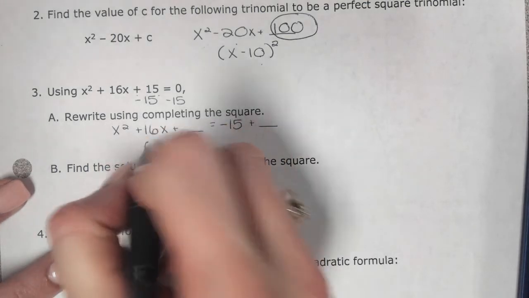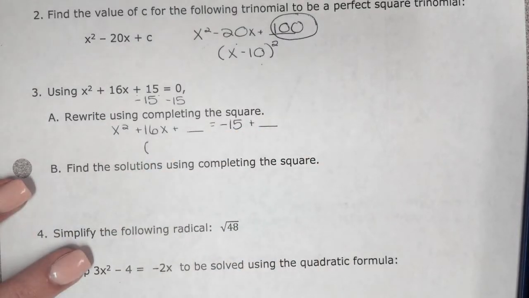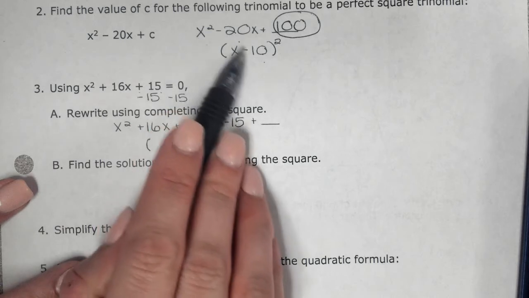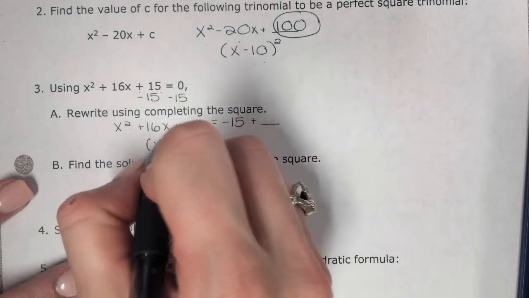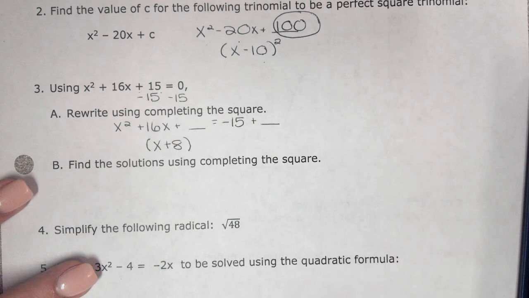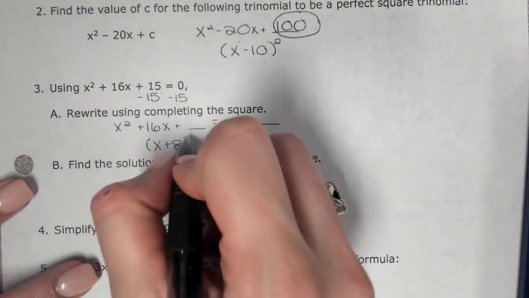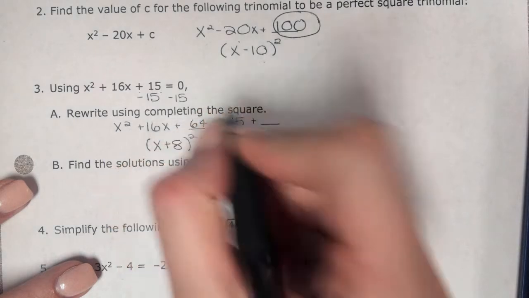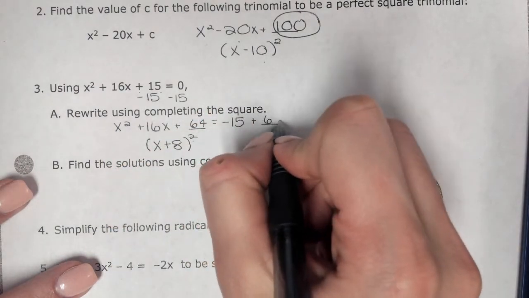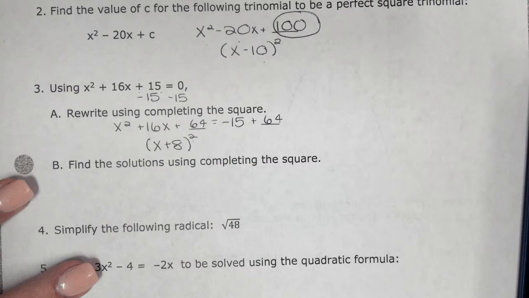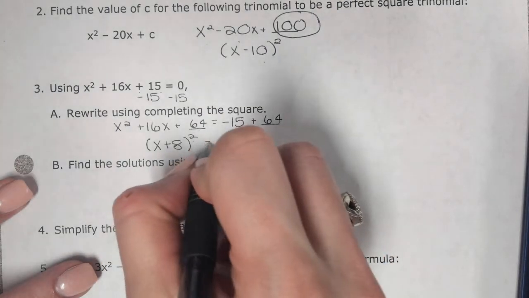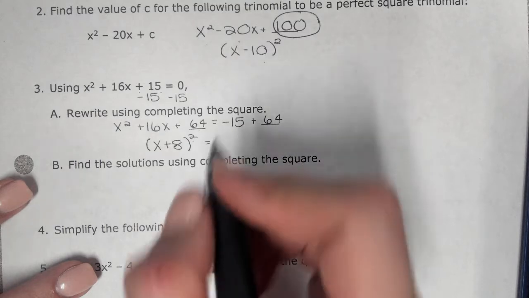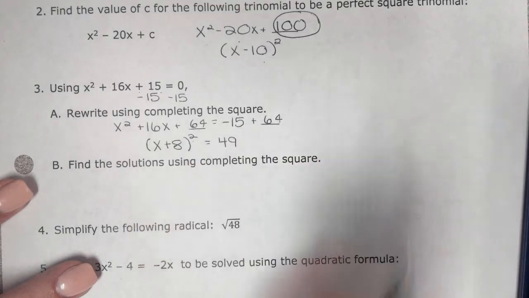So how do I find out what goes in the blank? How did we do it up here? We had to cut it. So we do x plus 8, because that's half of 16. And then you square it. So 8 squared is 64. So 64 goes in this blank. So it equals, we take negative 15 plus 64, which is 49.